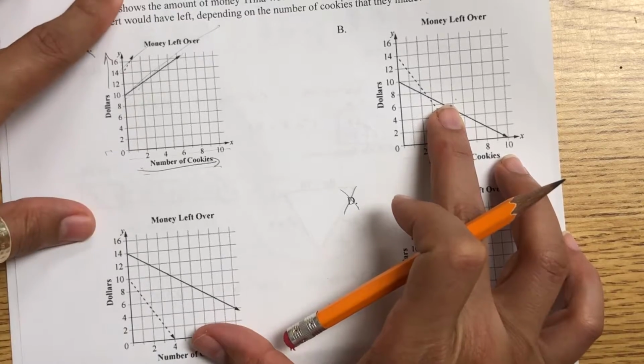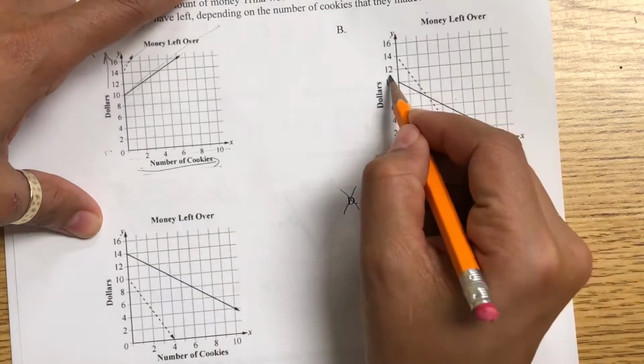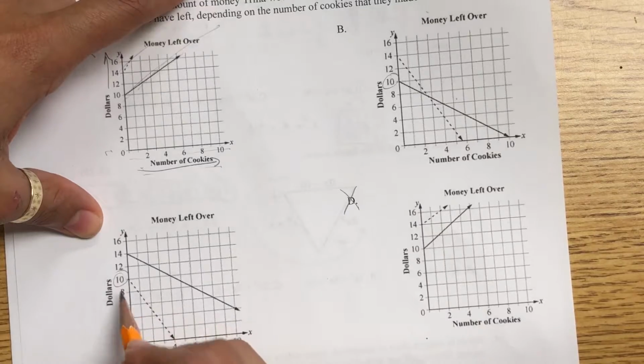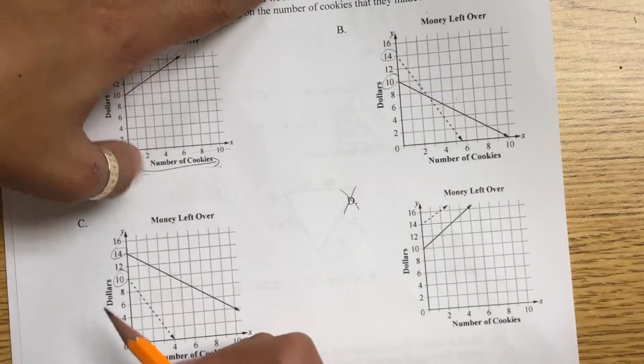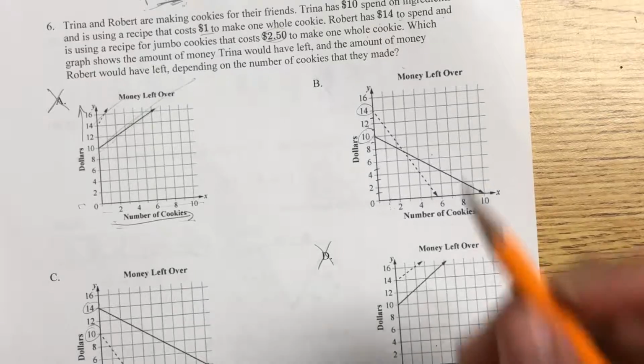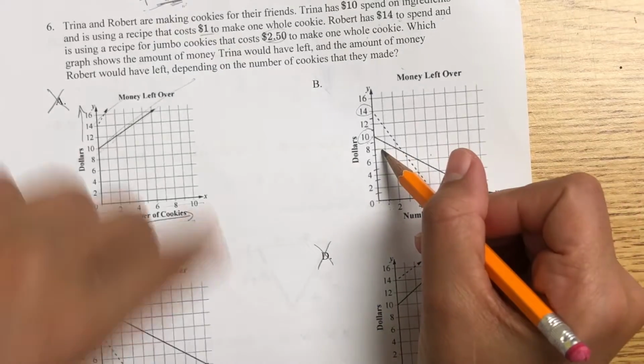Next thing we look at is Trina starts at $10. So there's a graph that starts at $10. That's fine. This one starts at $14. That's fine, and that's fine. Okay, so that's okay. Trina's cookies are probably the easiest ones to calculate. So let's just figure.